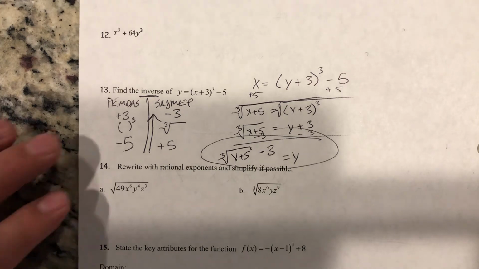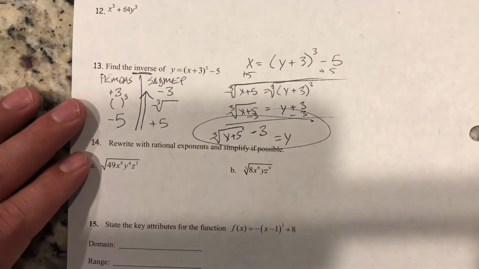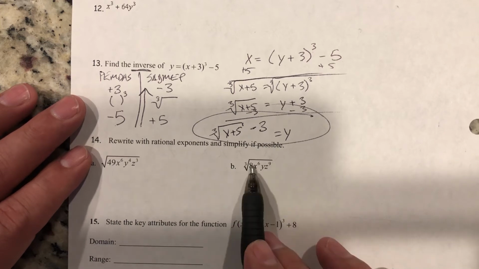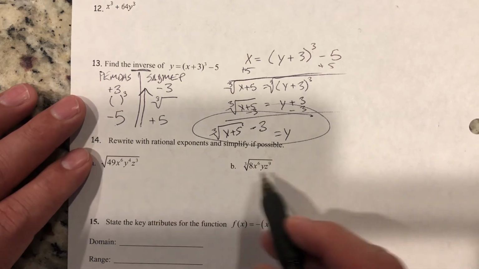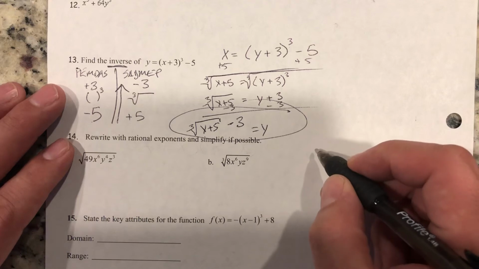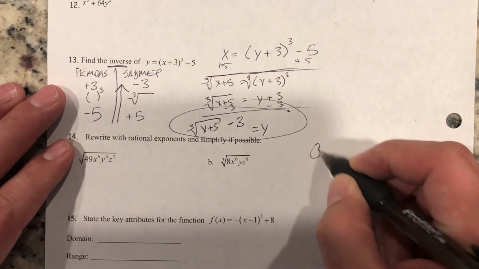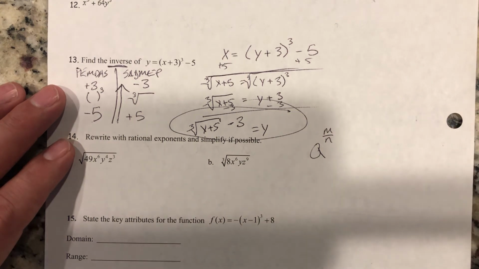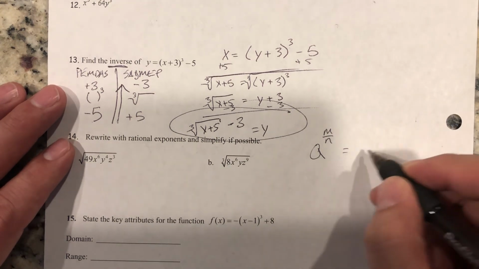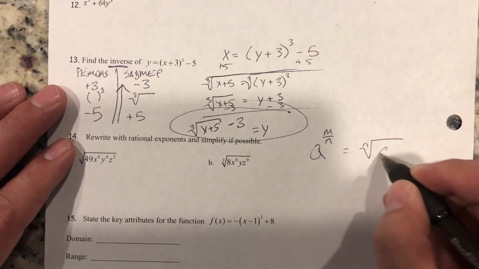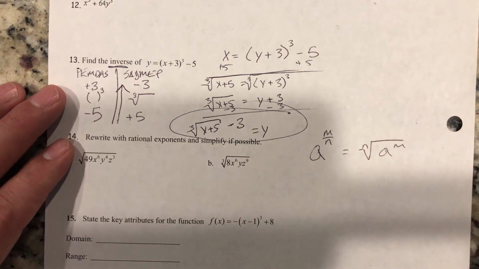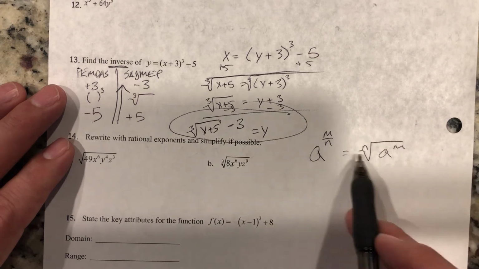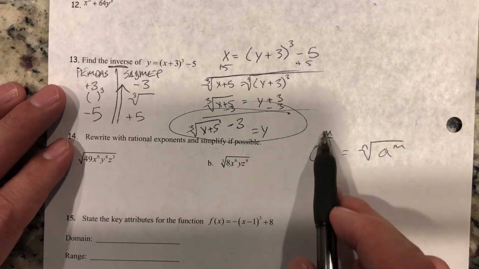And then let's do B. When I want the cubed root, it wants me to write it as a rational exponent. So that goes with the rule of a to the power of m over n, and that's going to be the nth root of a raised to the power of m. So we can go back and forth between the two, so we're going to use this method right here, so I'm going to rewrite it as all fractions.